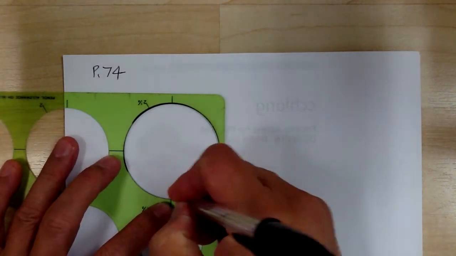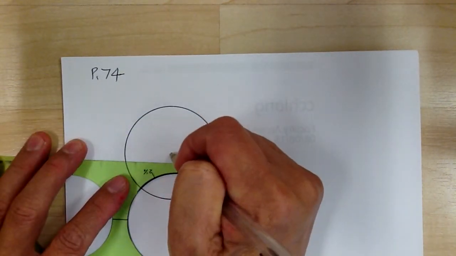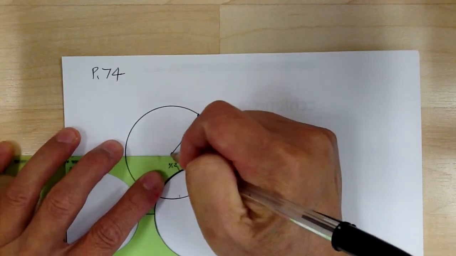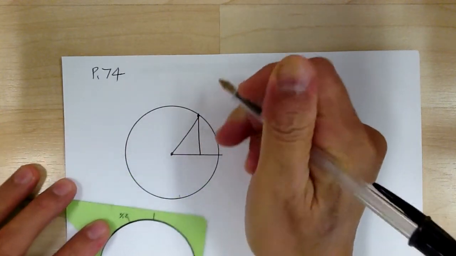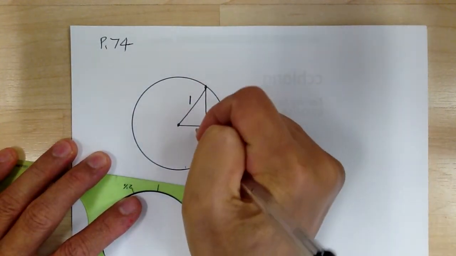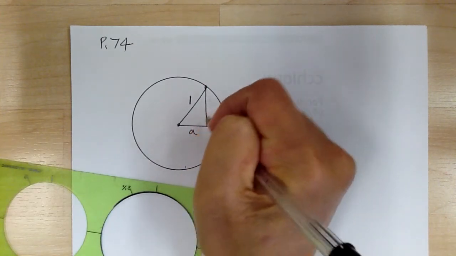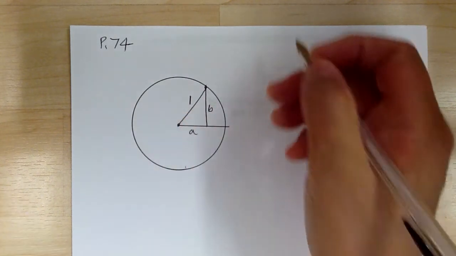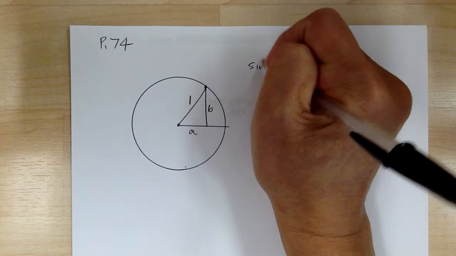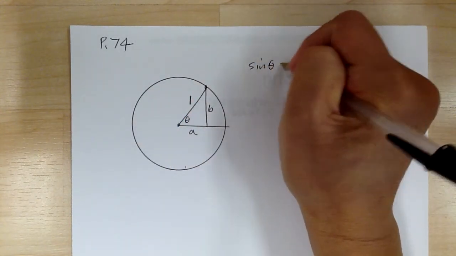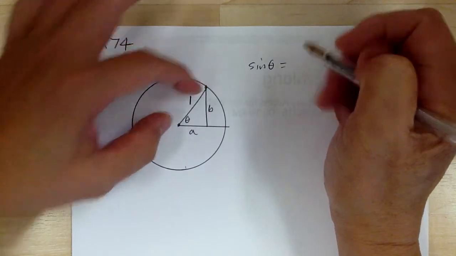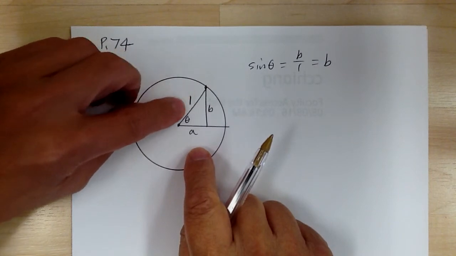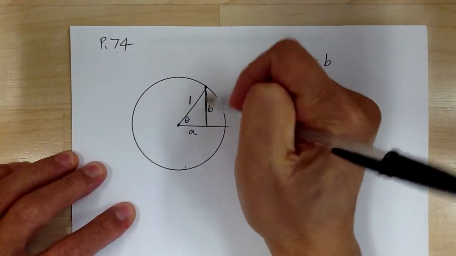For example, if you have a circle and just pick any point over here in a standard position. So if this is 1, and let's call this A and this is B, right? So if the radius is 1, and that means it's hypotenuse. So in this case, normally the sine function, so sine theta is the opposite over hypotenuse. So it would be B over 1, which is equal to B. So with hypotenuse or radius equal to 1, the sine would be just the vertical.